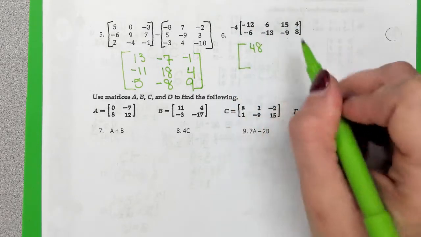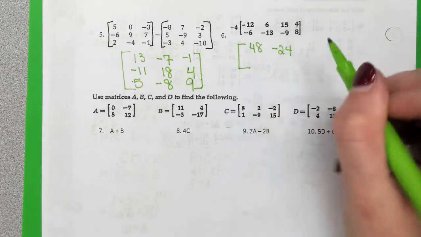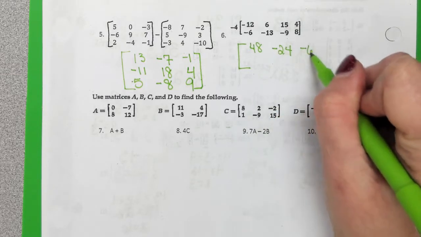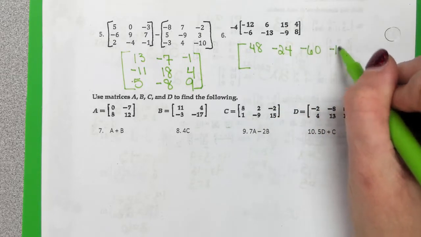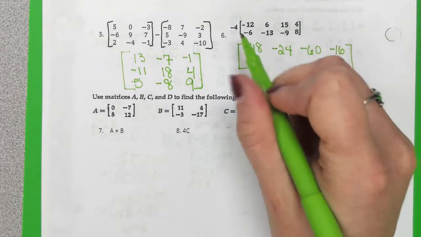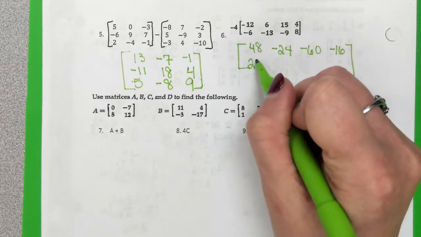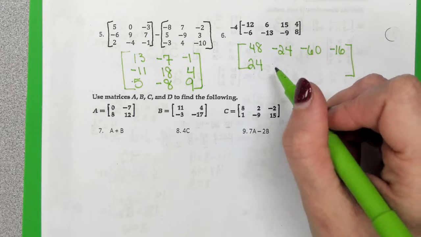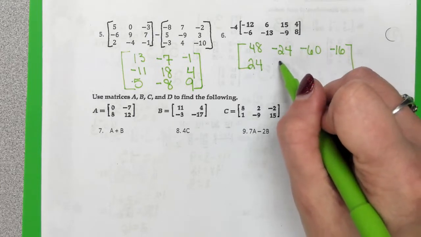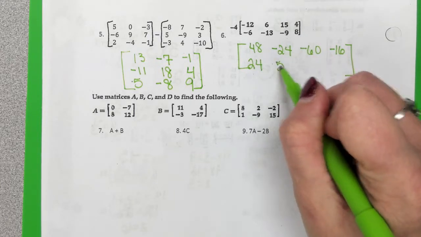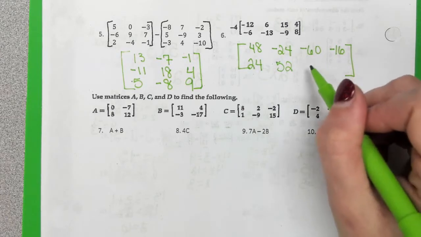What's negative 4 times 6? What's negative 4 times 15? What's negative 4 times 4? There you go. What's negative 4 times negative 6? 24. What's negative 4 times negative 13? 42. I don't know. 52. I was about to say, I was going for it.